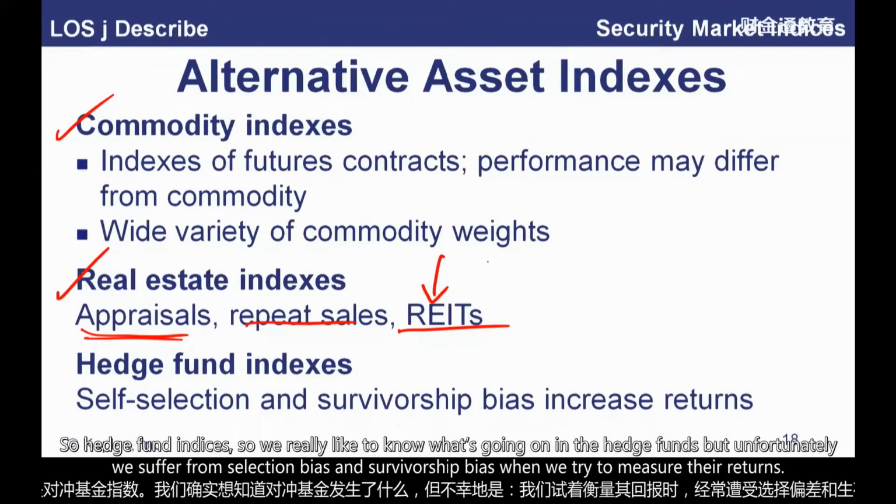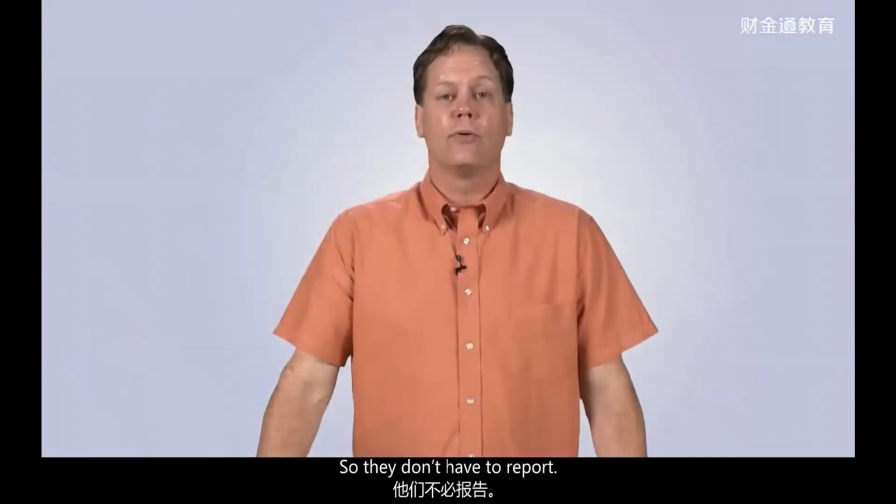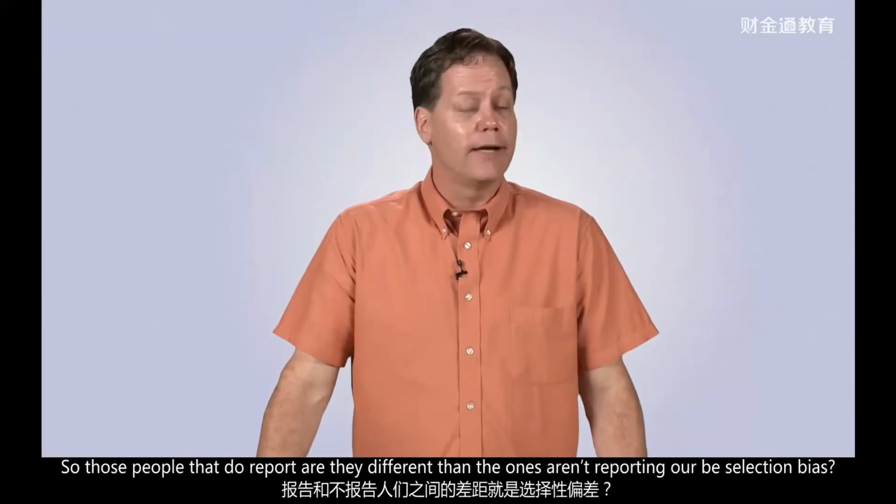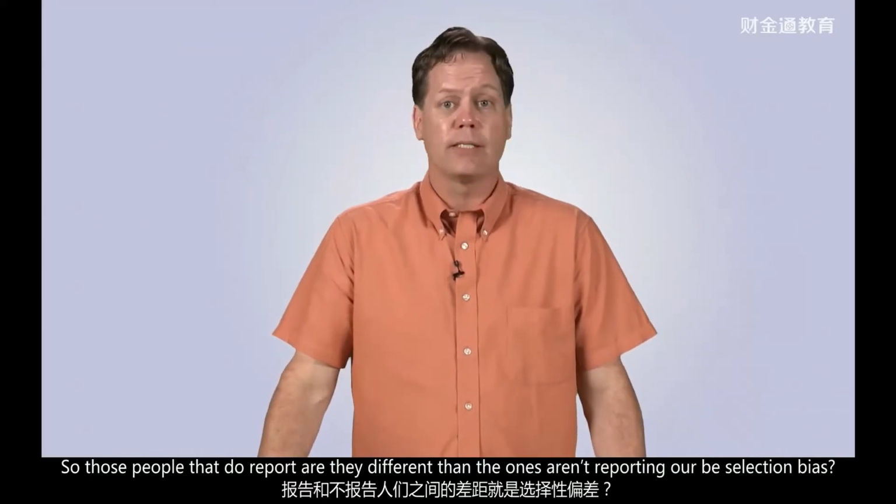So hedge fund indices. We'd really like to know what was going on in hedge funds, but unfortunately we suffer from selection bias and survivorship bias when we try to measure their returns. So they don't have to report. So those people that do report, are they different than the ones that aren't reporting? That would be selection bias.